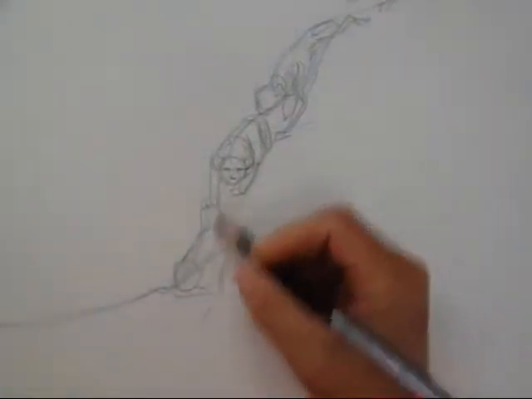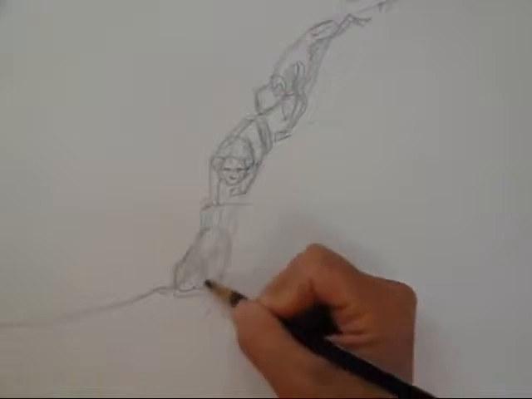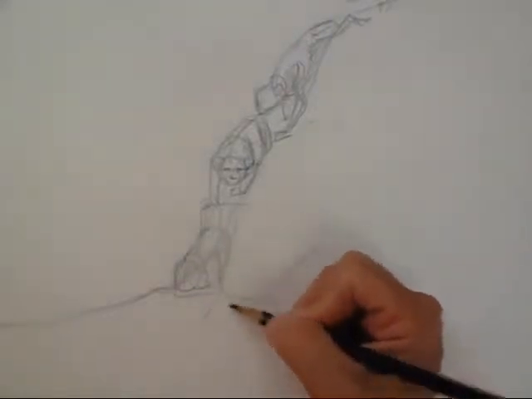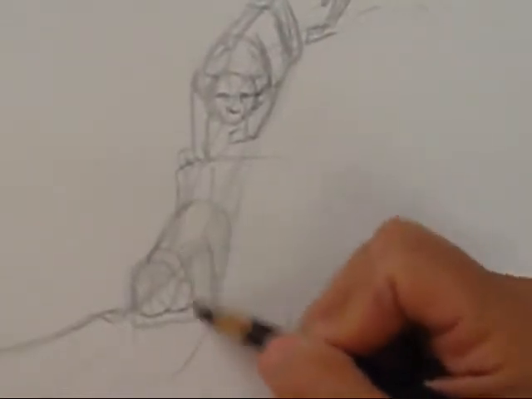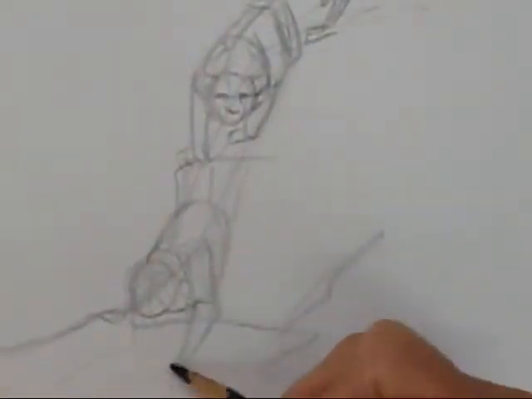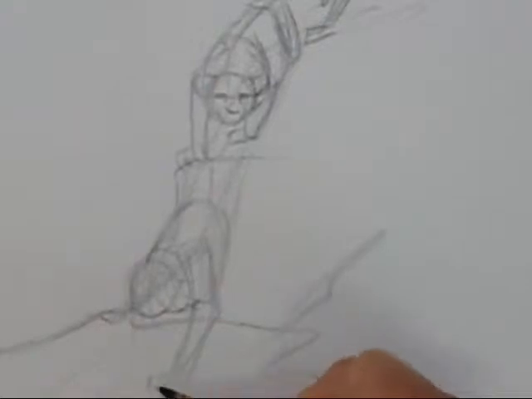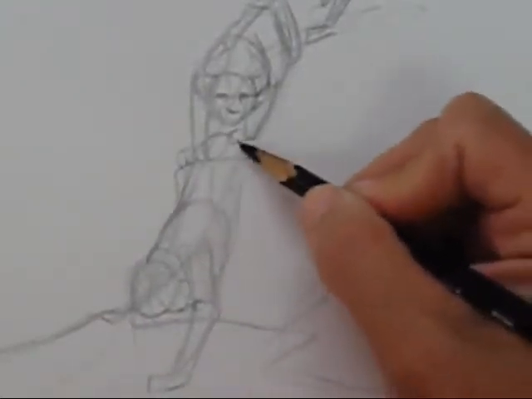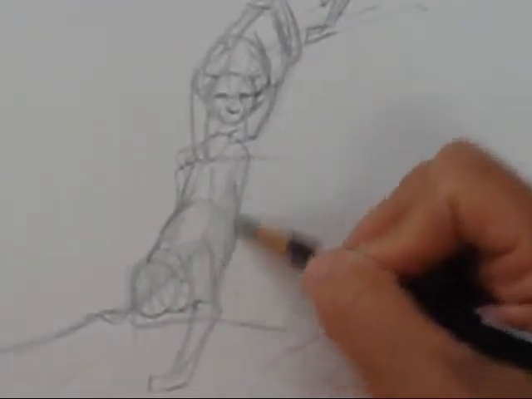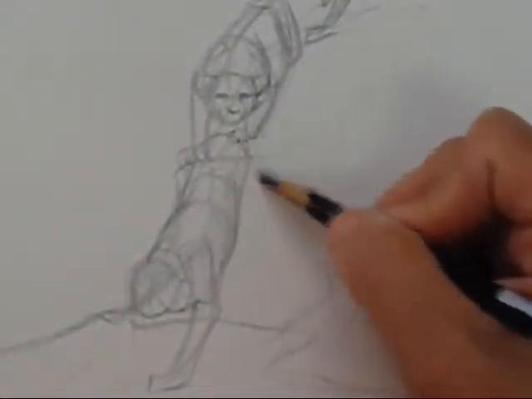There's the rib cage. Here's the shoulder girdle. Now he's getting bigger in the diagram here. So I'm bringing his size up just a little. Playing with that mass.